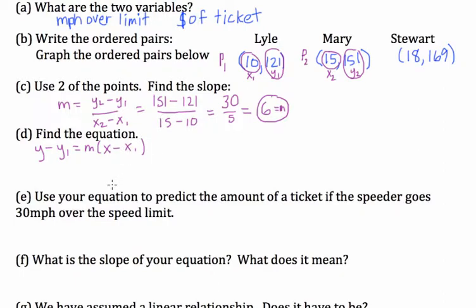When I use point-slope form, I need the slope, which I have, and a point. I'm going to pick point 1, but you could pick any of the points. I'm going to sub out the y1, the m, and the x1, and put the 6, the 10, and the 21 in there. I will leave the y and the x. Those will be the y and the x in my equation.